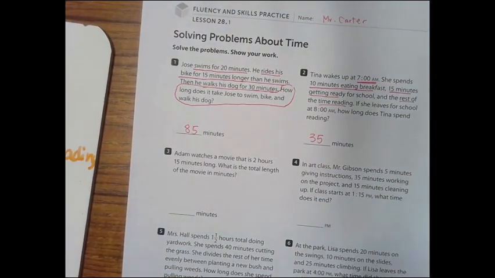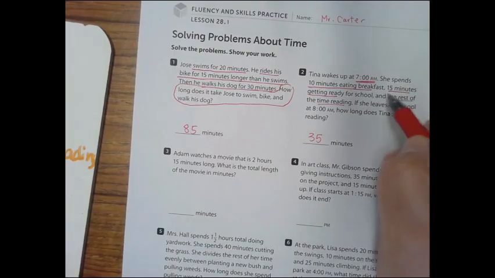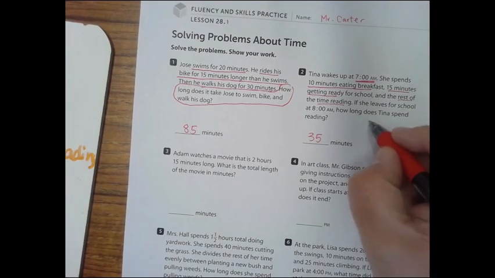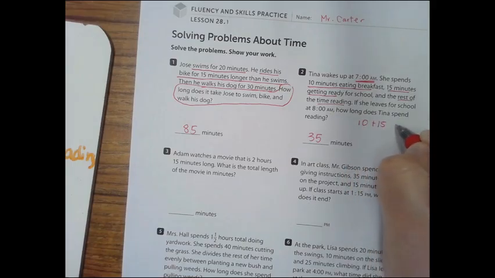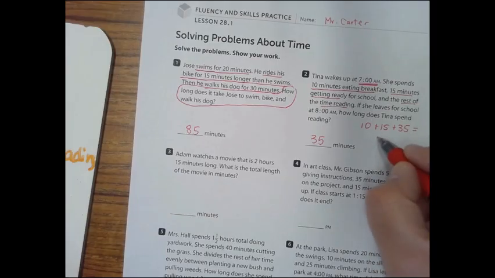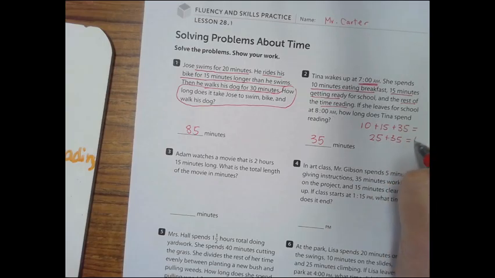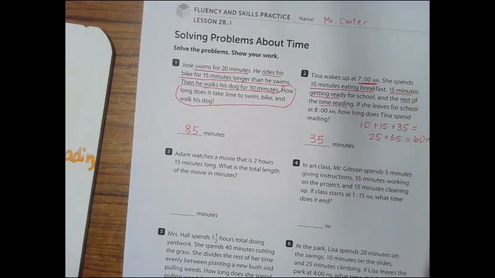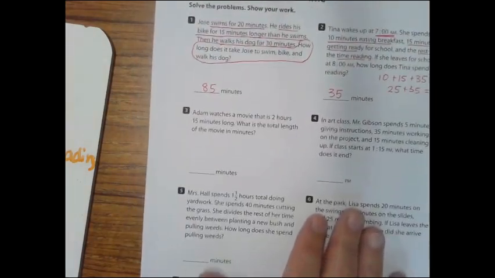Now, if you want to check it, what you could do is say, okay, let's add that all up to see if that adds to an hour. So it takes her 10 minutes for breakfast, plus 15 to get ready for school, and then 35 minutes of reading. If we add that all up, it should equal 60, which is an hour. So 10 plus 15 is 25, 25 plus 35, so 10, 20, 30, 40, 50, and then, yeah, so there we go, 60 minutes.